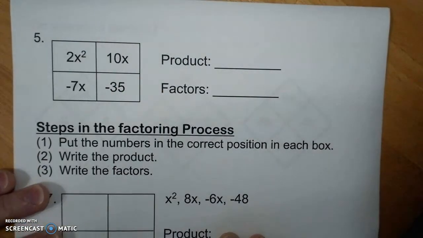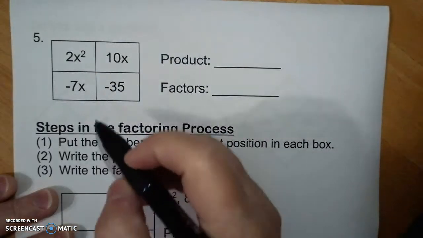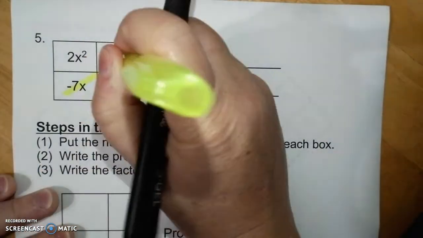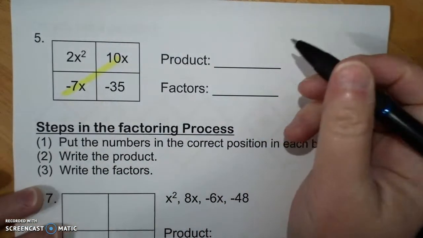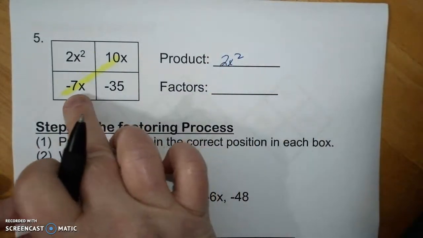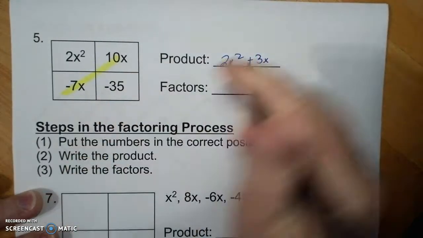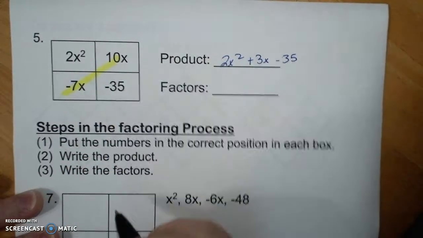This is 12-1 Sums, Products, and Factors, page 2. Still doing the same thing. So we're going to get the product, which means the final answer when I multiply. So that would be 2x squared, a negative 7x, and a 10x is a positive 3x, and a negative 35.